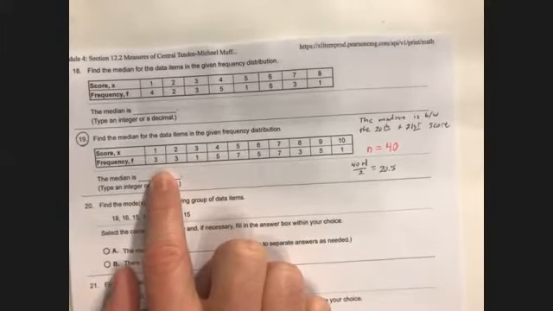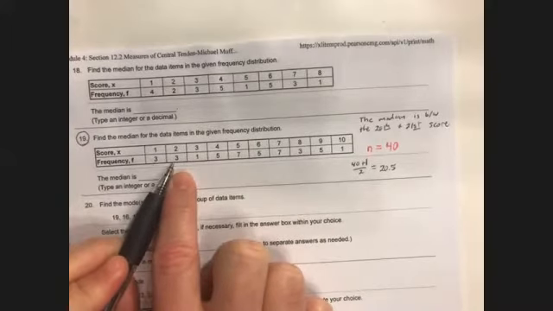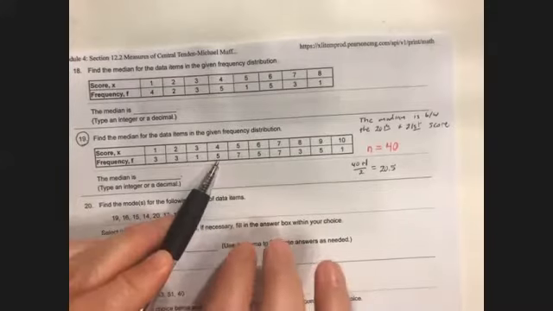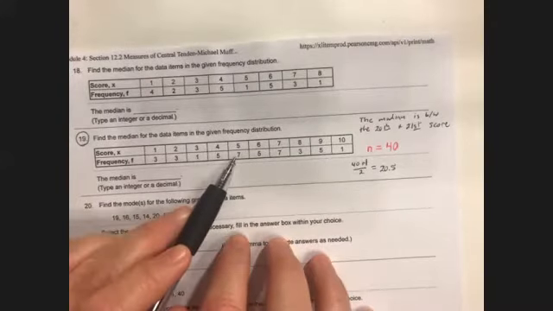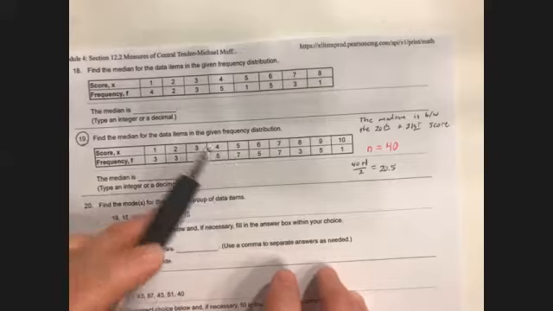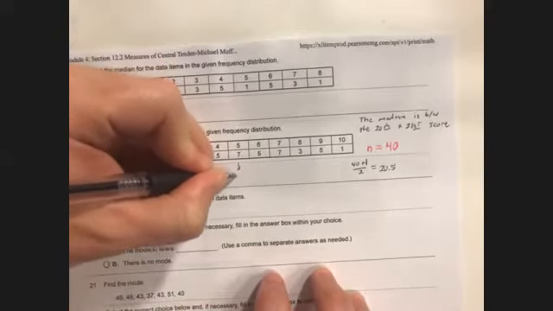Okay, here we go. 1, 2, 3, 4, 5, 6, 7, 8, 9, 10, 11, 12, 13, 14, 15, 16, 17, 18, 19. Here we just ended on the 19th.